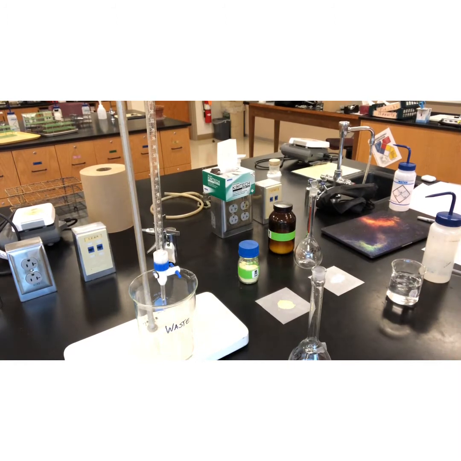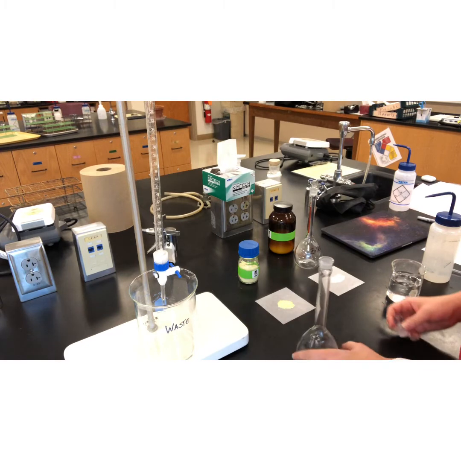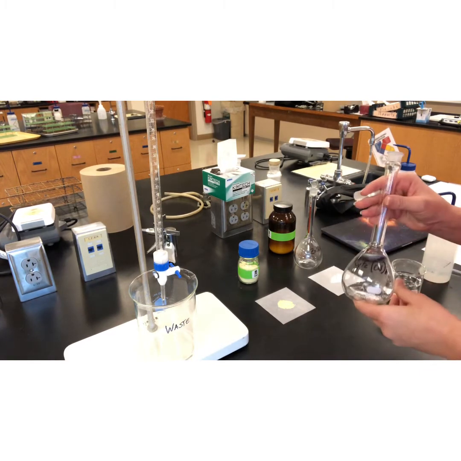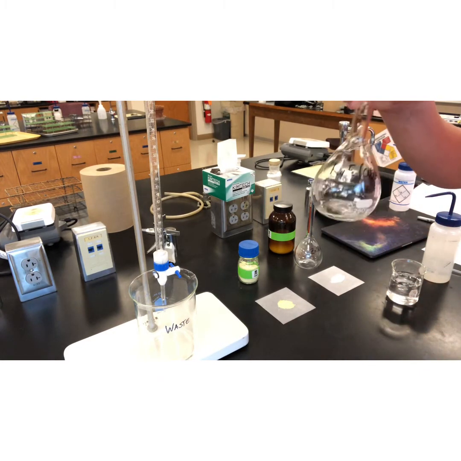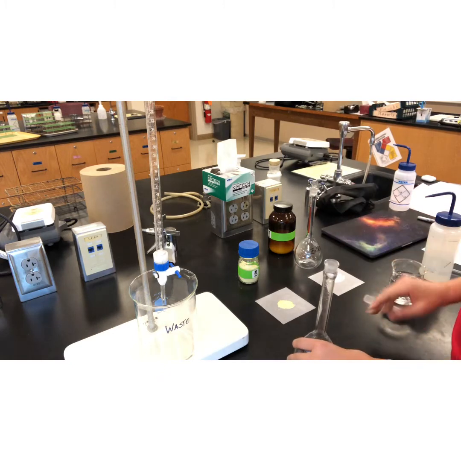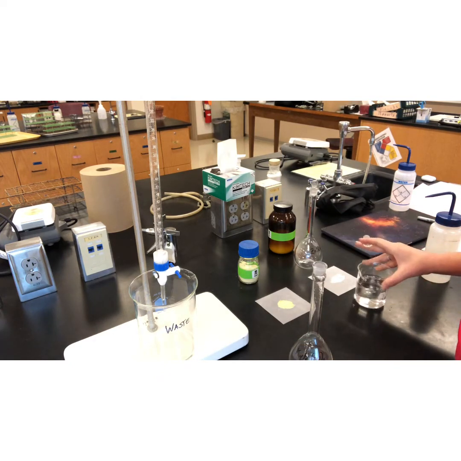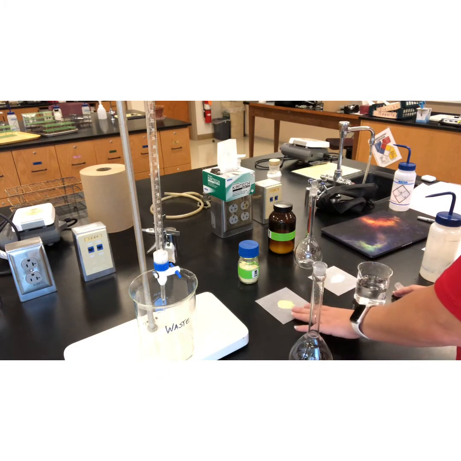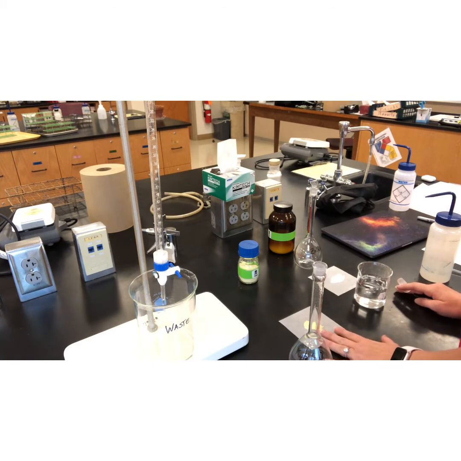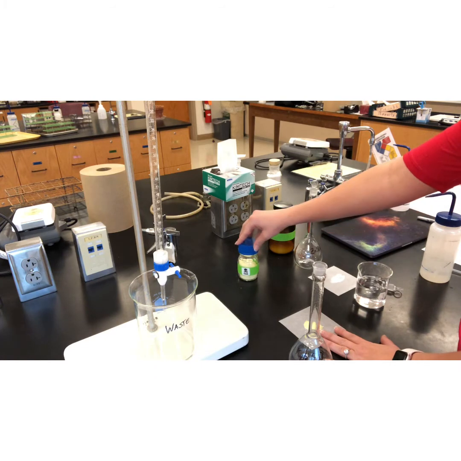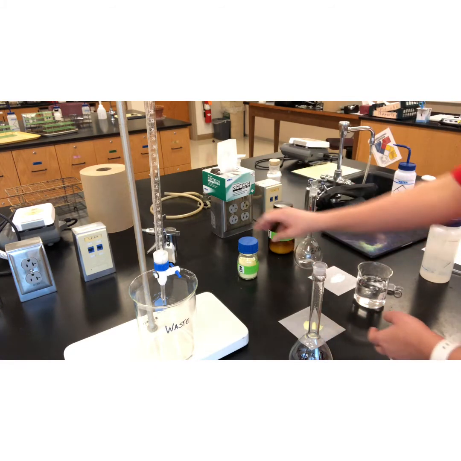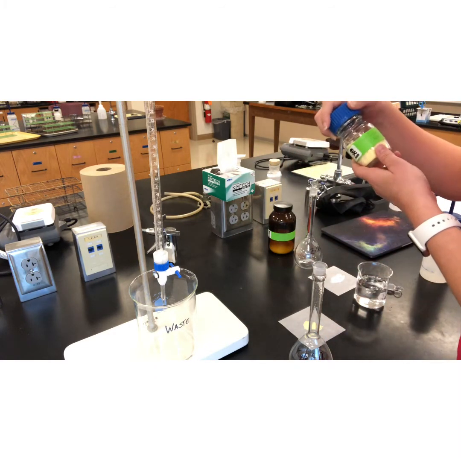Okay, I'm back. I went and grabbed the thing I needed. So we've got our volumetric glassware, our volumetric flask. I've already put a little bit of water in the bottom just to make sure it would pour out of my beaker nicely. I've got my weighed-out mass of the potassium ferrocyanide trihydrate.